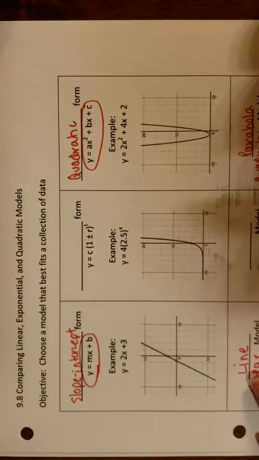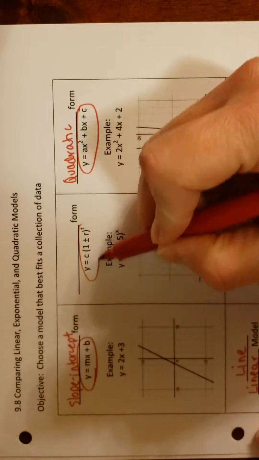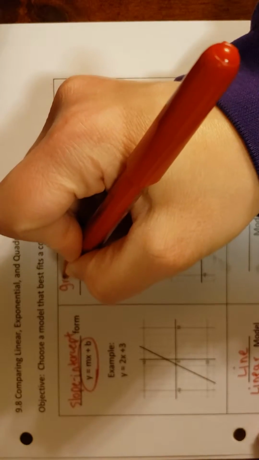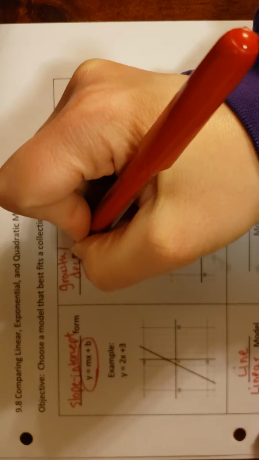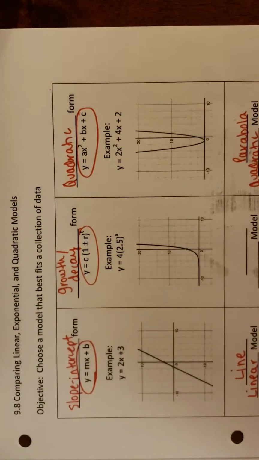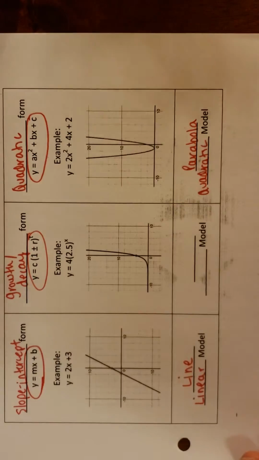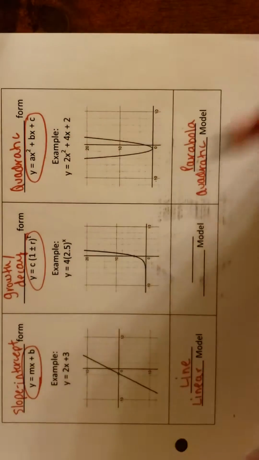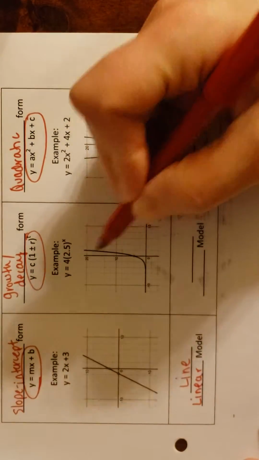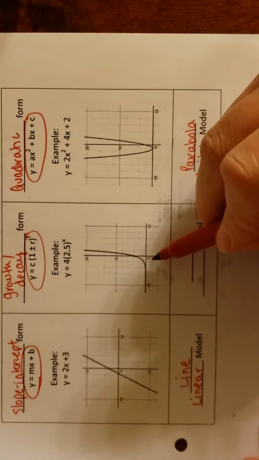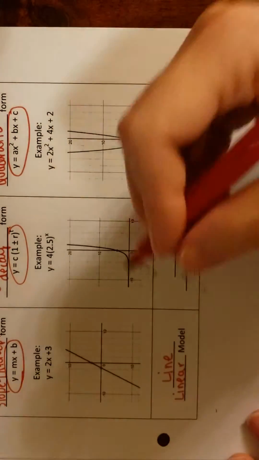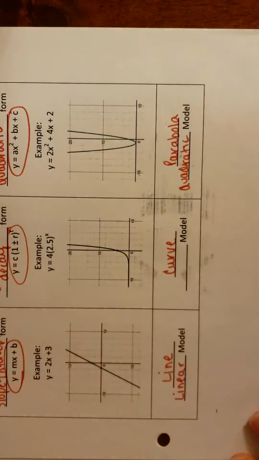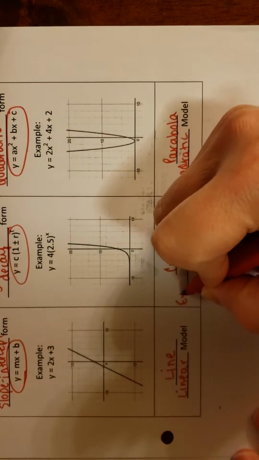Okay, this here is called growth and decay. You see this a lot with money, for example, calculating interest or the value of something. And when it is graphed, it shows a curve. It's not two-sided like a parabola, where it will have a gradual increase and then a sharp increase, or a gradual decrease and then a sharp decrease. So this is a curve. And it's called an exponential model.